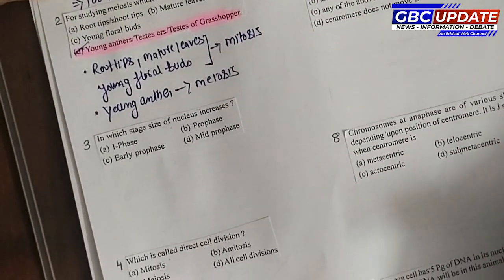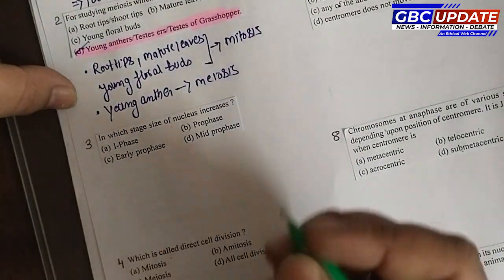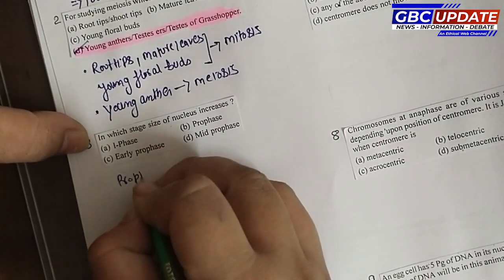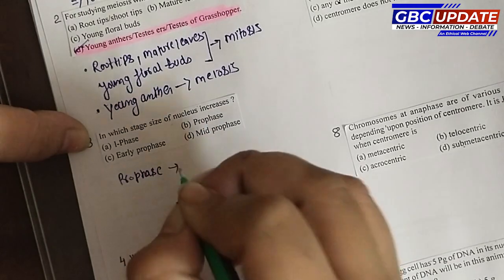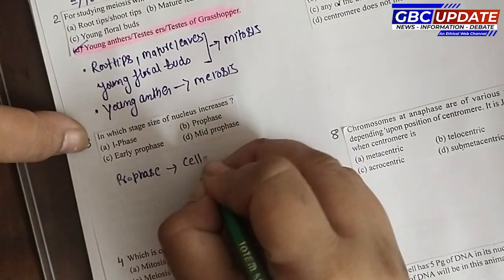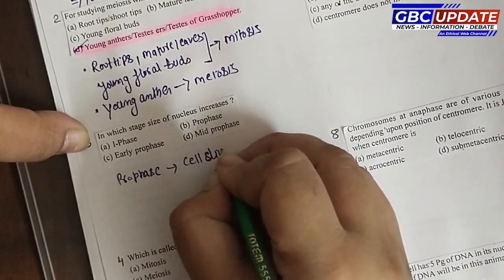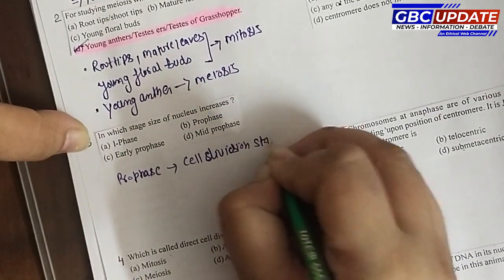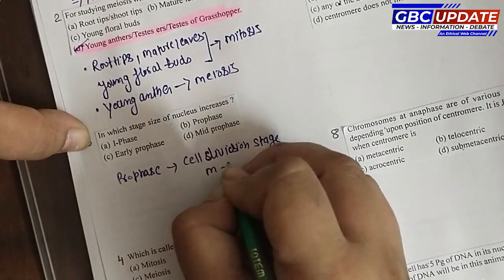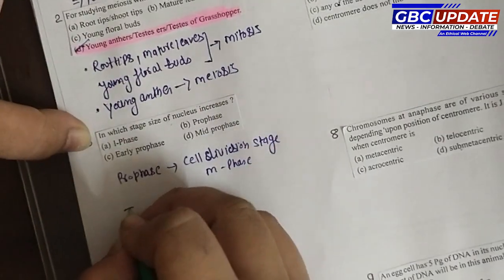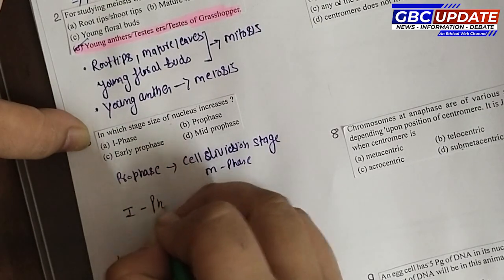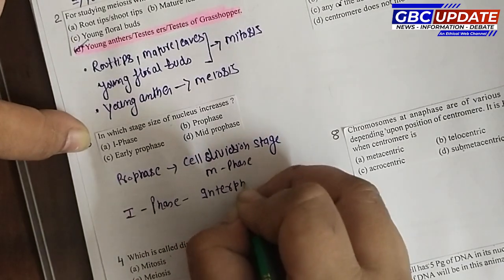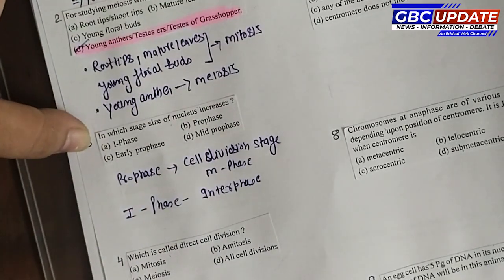Next question is: in which stage does the size of the nucleus increase? As we know, the prophase, each stage of prophase, represents the cell division stage, which is M phase. I phase represents the interphase of the cycle, and interphase contains G1, S and G2.